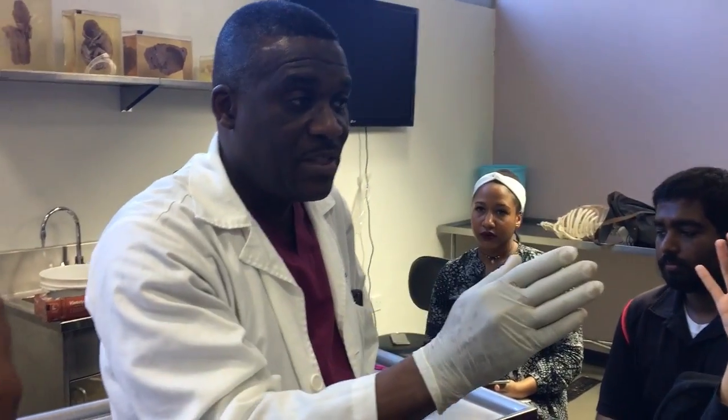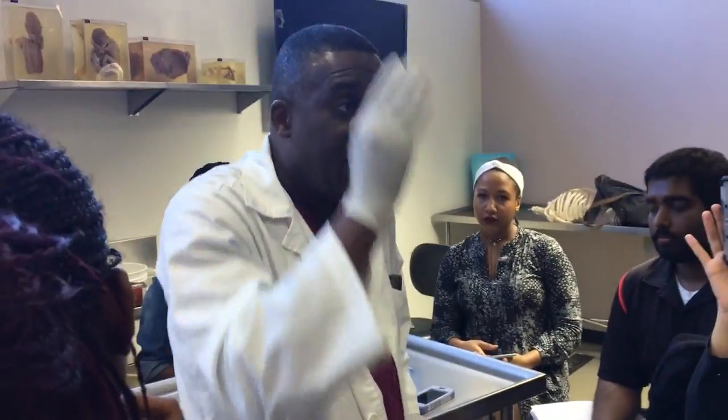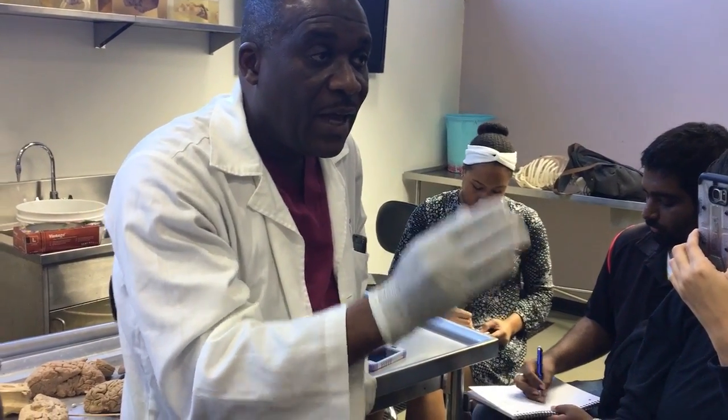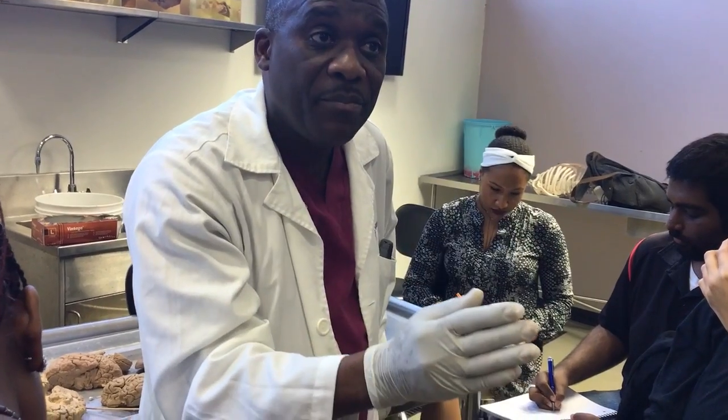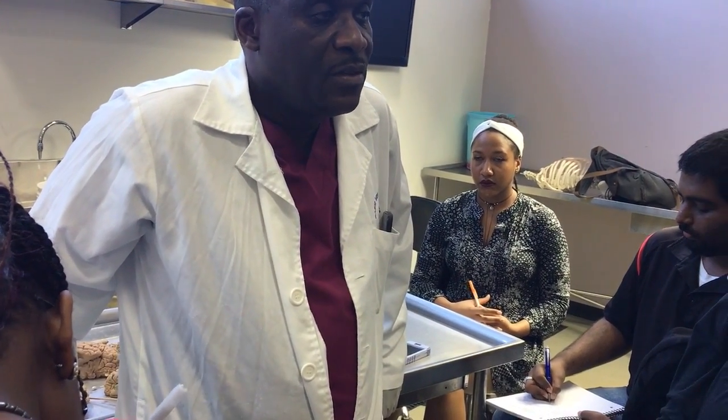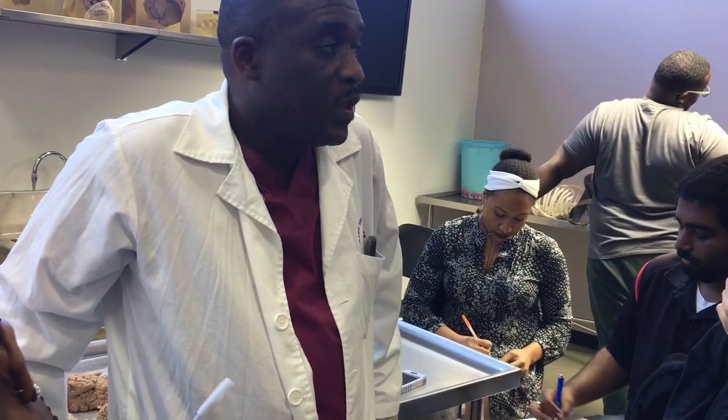So the take-home message you must write down: the ascending pathways to the brain have to pass through the brainstem. Okay? The ascending pathways are sensory pathways. Yes, the ascending pathways tend to be sensory pathways. So the ascending pathways have to pass through the brainstem to get to the cortex. You get that?